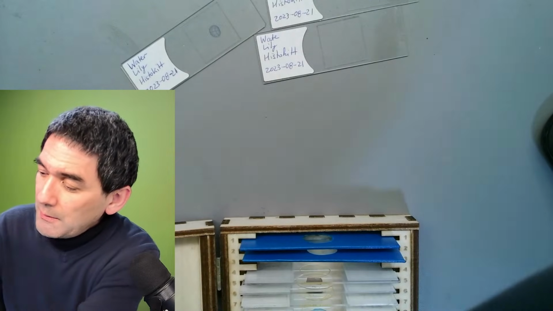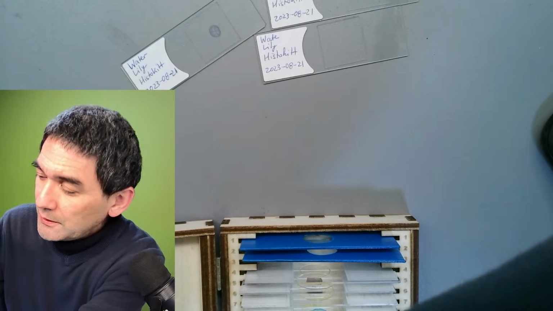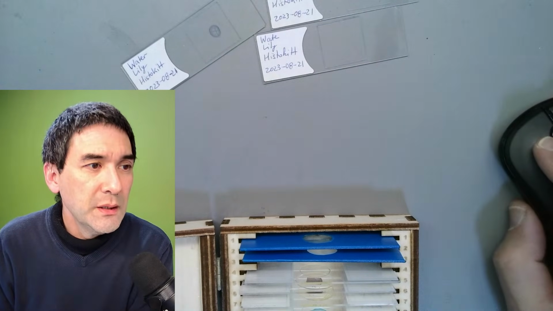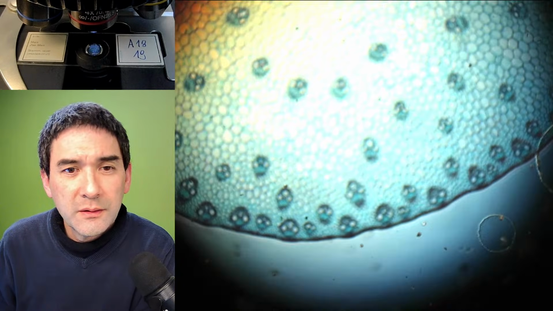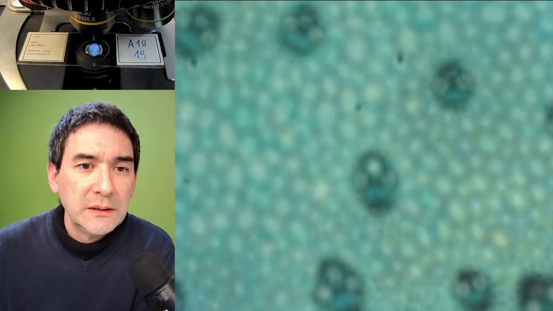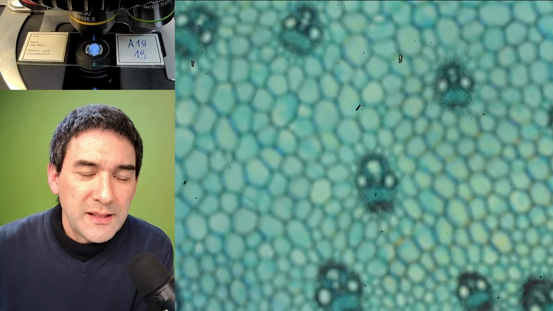This is maize, basically corn. The cross section. Let me go back to the normal one, and I need to refocus a little bit. That's a typical structure of a monocot plant.